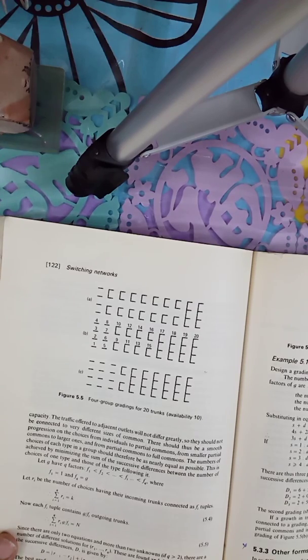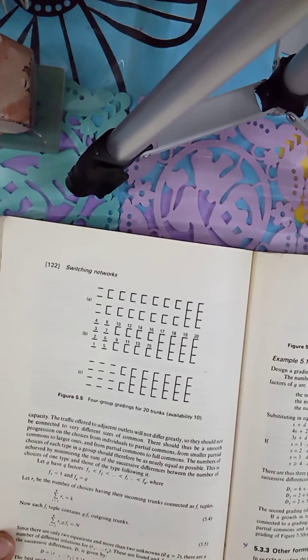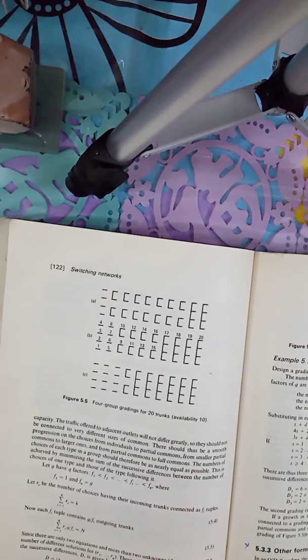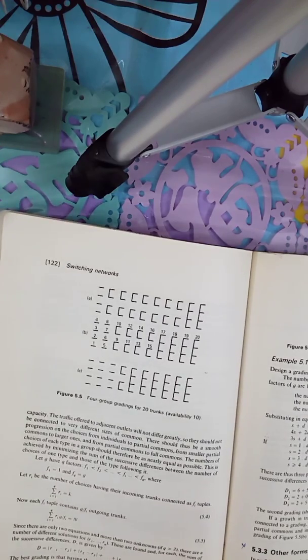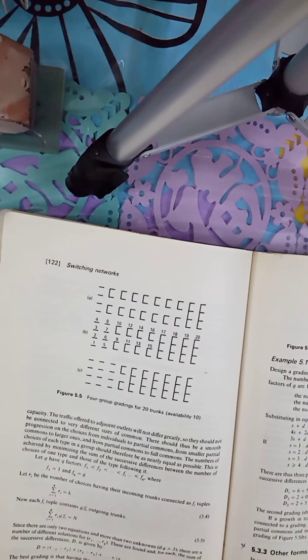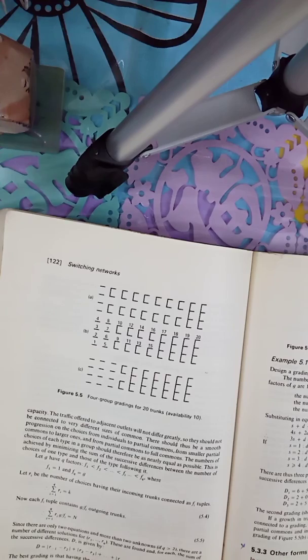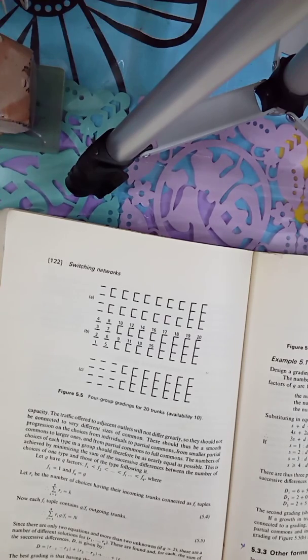What we have is the sum over i equal to 1 to q of r_i g over f_i, and that would be equal to n. In this way, we can have values of n and K. Now we find the sum of the successive differences of these values, and the case with the least value would be selected as the best possible trunking system.